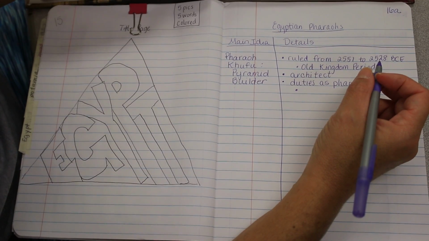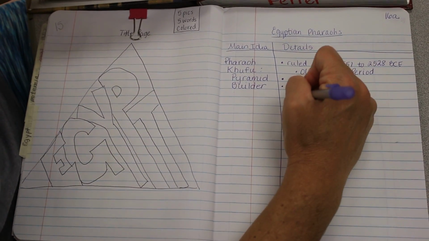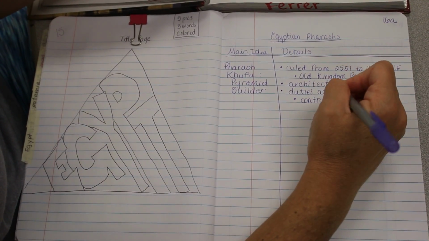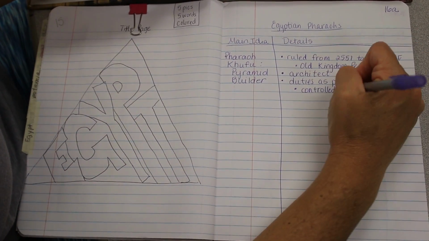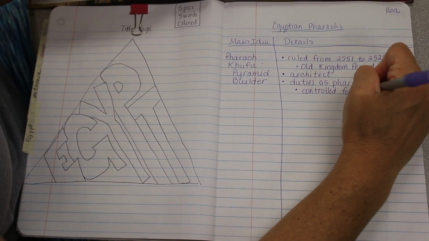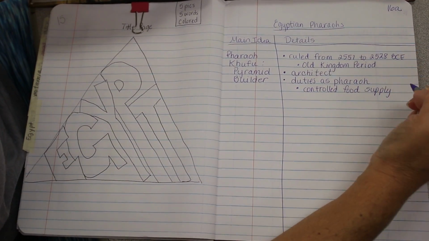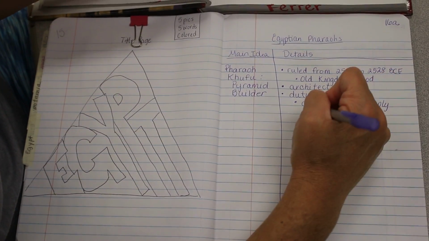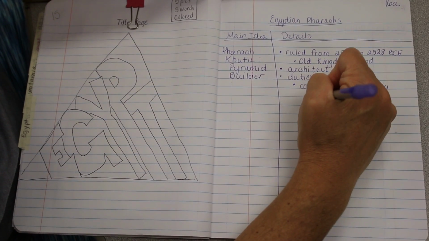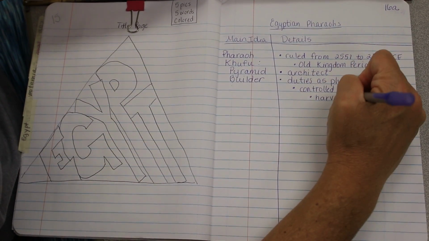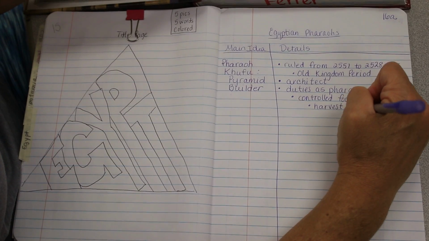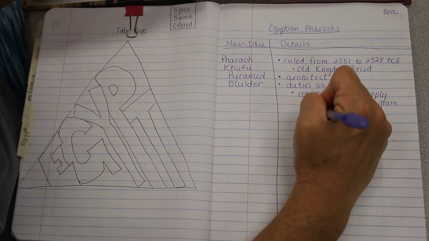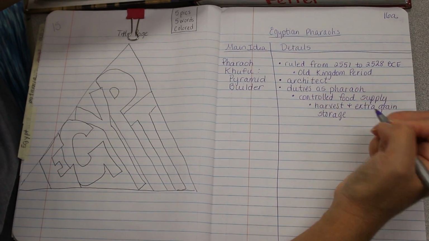It says maintain strict control over Egypt's food supply. Controlled food supply. Remember, you're taking bulleted notes, not writing or copying full sentences. And then under food supply, I can indent one more time and write harvest and grain storage, because that's part of food.